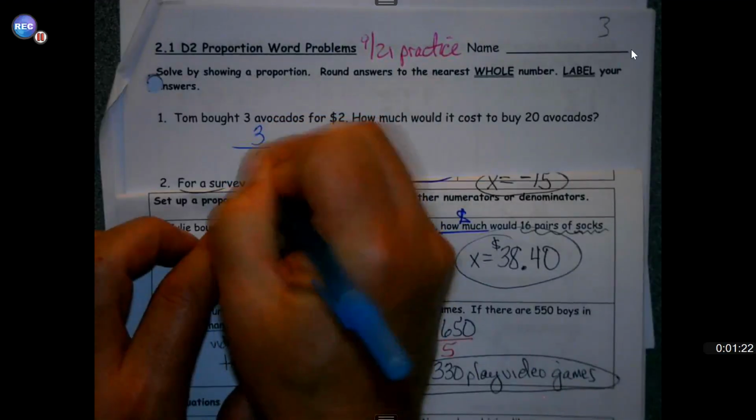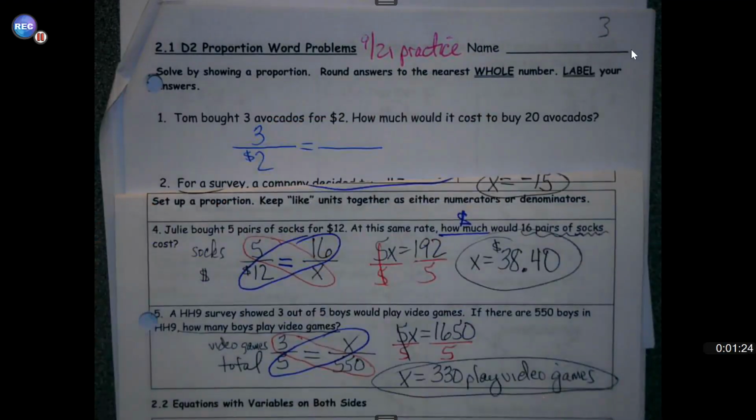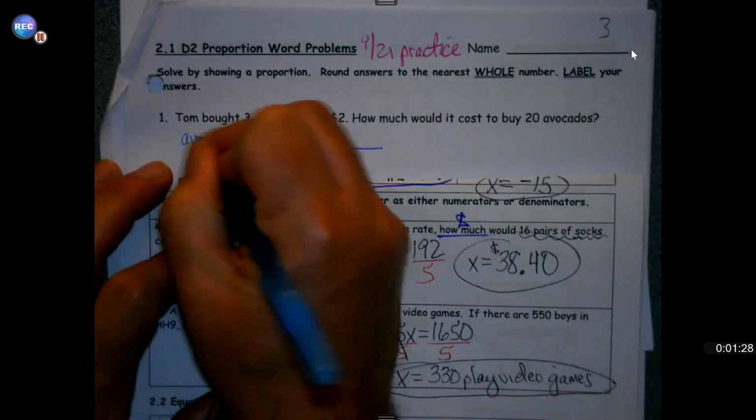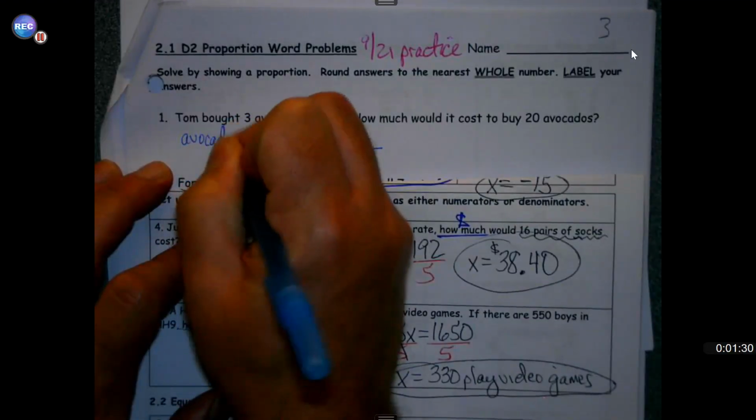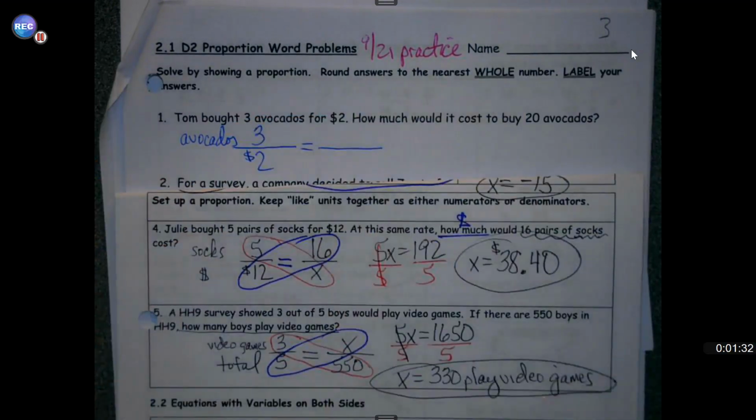So instead of just putting like 3 and 2, I want to put that I've got avocados, and I've already got a label on my bottom one with the money. So, how much would it cost to buy 20 avocados?